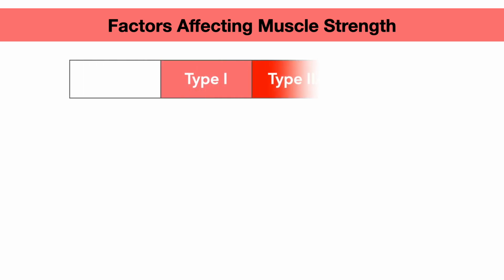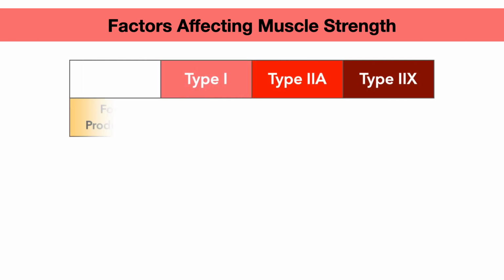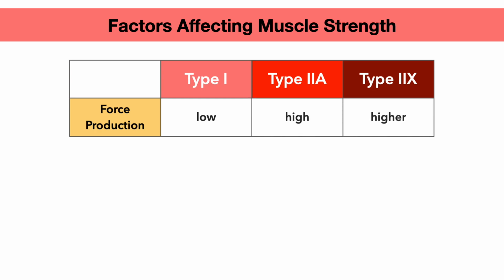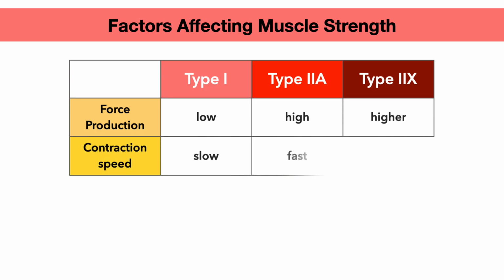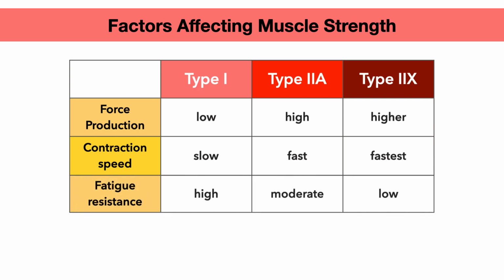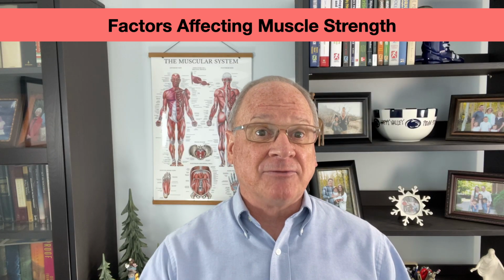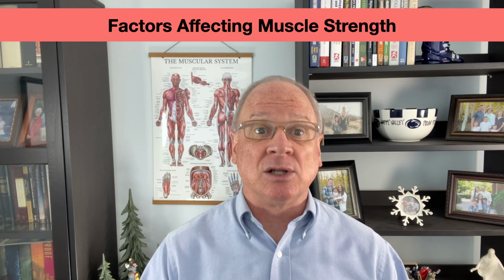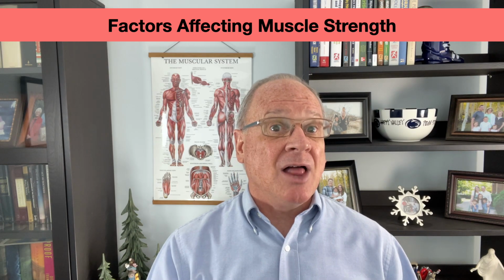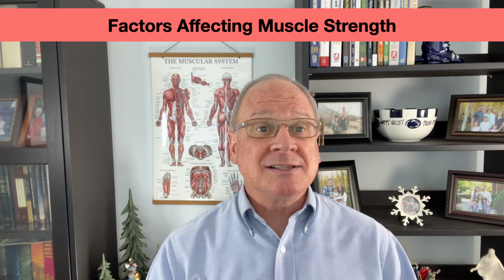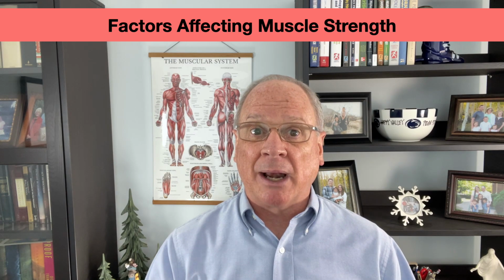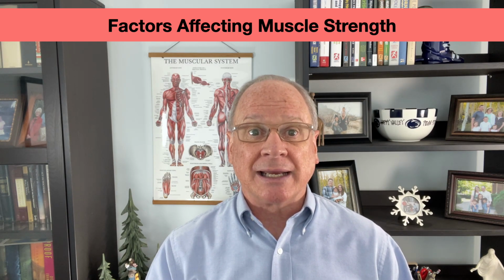Muscles contain all three fiber types: type 1, which are slow twitch, and type 2A and 2X, which are fast twitch. Type 1 fibers produce less force because they have fewer thick and thin filaments, a slower version of myosin ATPase, and a slower contraction speed due to slower moving myosin heads. They also have a less developed sarcoplasmic reticulum and slower calcium pumps. But it takes a lot to fatigue a type 1 fiber because they have a lot of aerobic machinery like mitochondria, myoglobin, and surrounding capillaries.